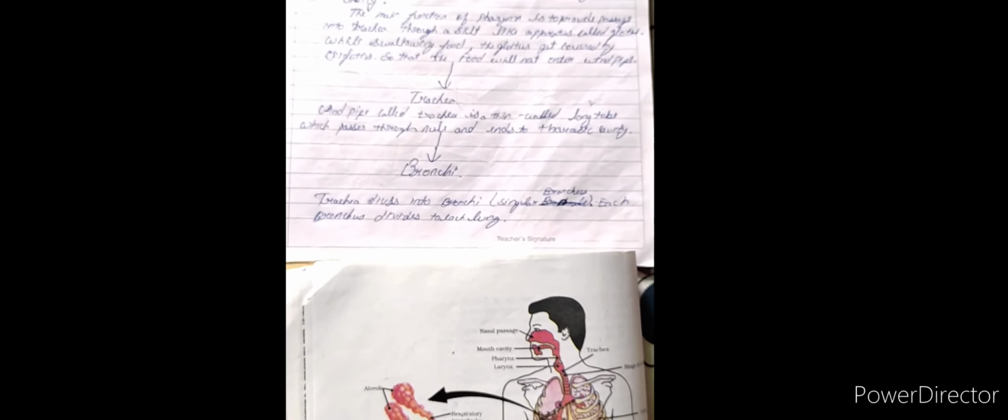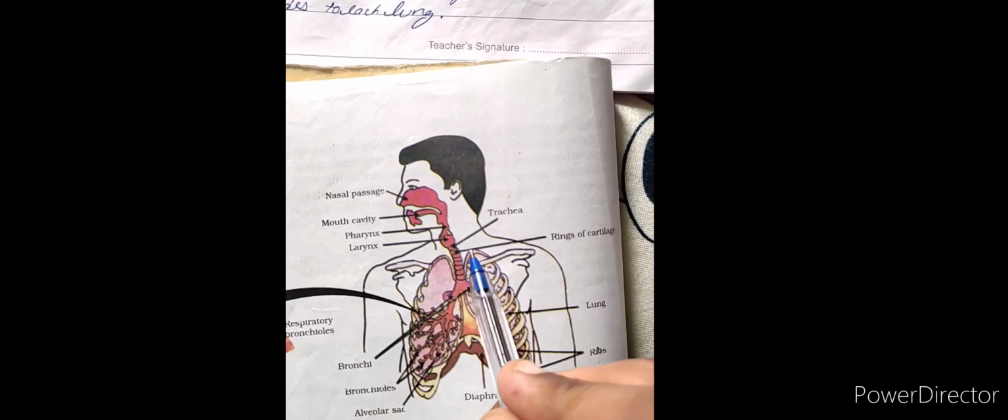Now air comes to the trachea. Trachea is also called the windpipe. It is a thin-walled long tube which passes through the neck and ends in the thoracic cavity. From this diagram you can see it. This is the trachea, and it gets divided into two bronchi.